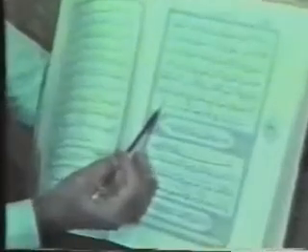If you count the letters in these 19 words, you find that the total is 76, which is 19 times 4. And if you count the letters in the whole surah, the first surah revealed, you find that the total is 285 letters, or 19 times 15.